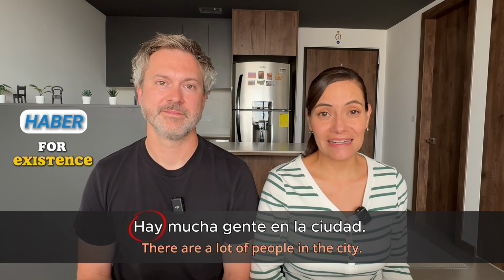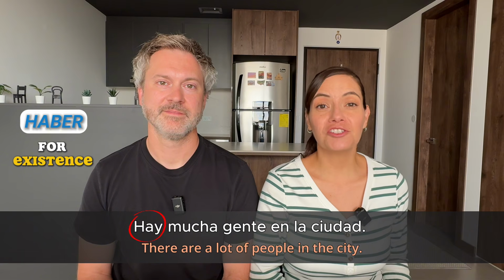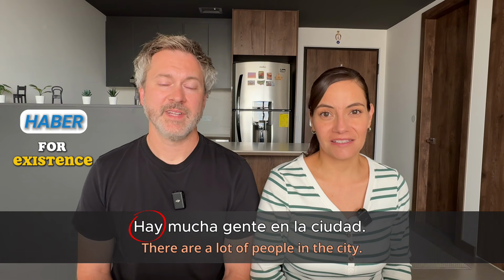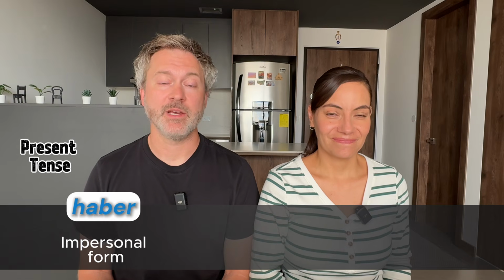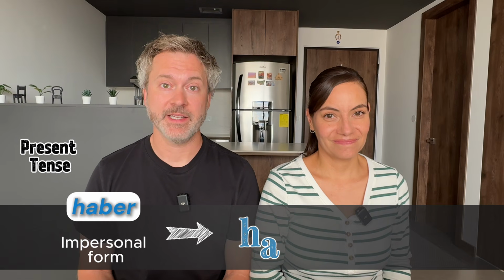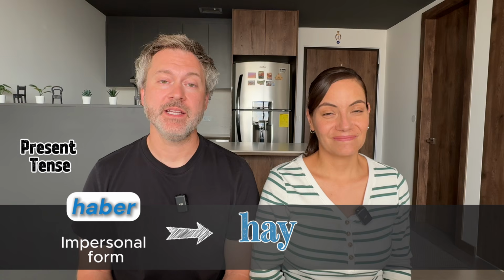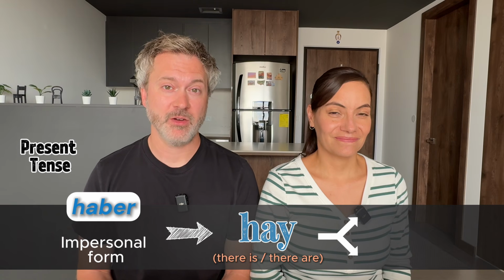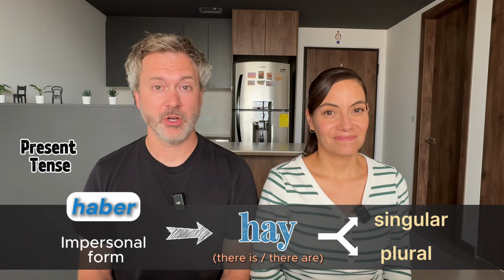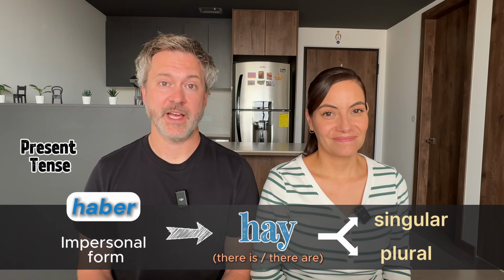This use of haber isn't doing an action. It's just showing that something exists. And when haber is used impersonally like this, in the present tense, it will only ever be conjugated to hay. And it means there is or there are. So it doesn't matter if what follows is singular or plural, it'll always be conjugated hay.